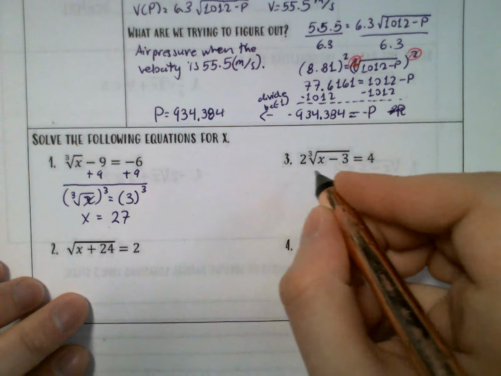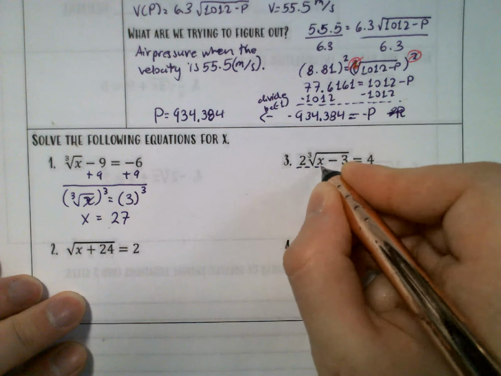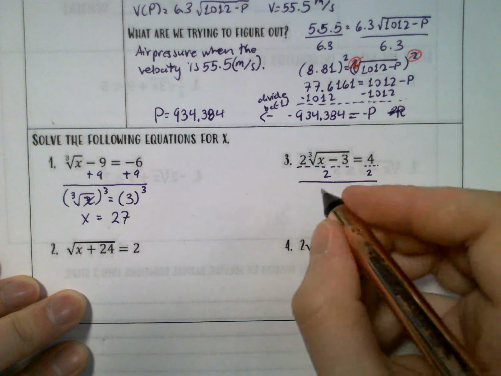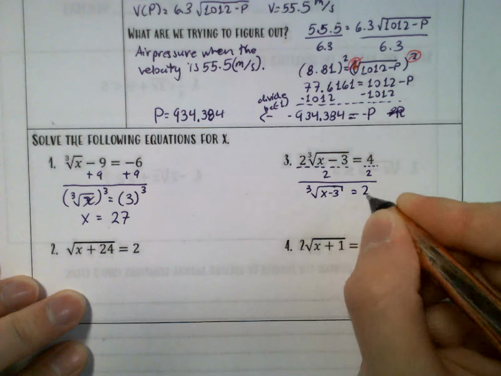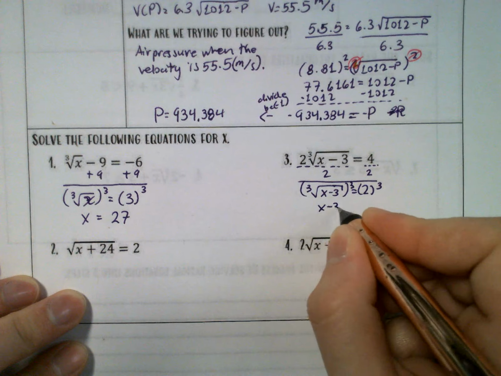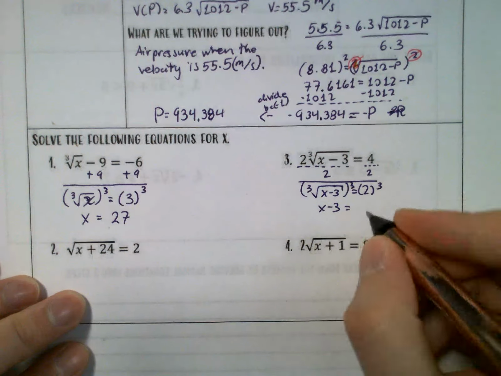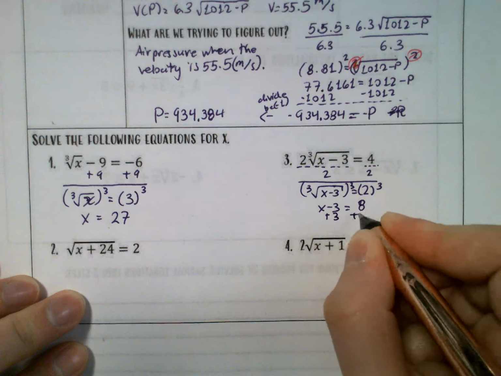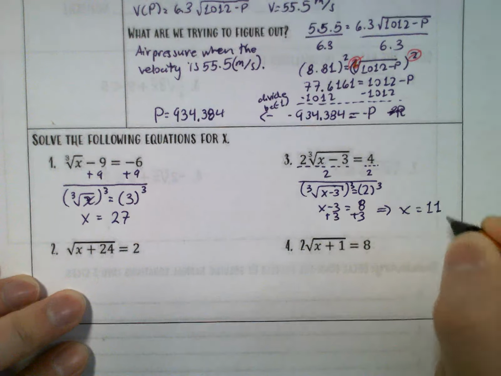The other one we're going to talk about is what happens when we make it more complicated? We put a 2 in the front. Guys, it's just a coefficient. Divide both sides by 2. That leaves me with the cube root of x minus 3 equal to 2. Again, take the cube of both sides. That leaves me with x minus 3 equals 2 cubed, which is 2 times 2, which is 4, 4 times 2 is 8. Okay, so add 3 to both sides, and we get x equals 11.